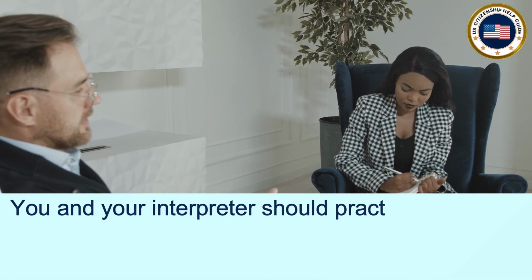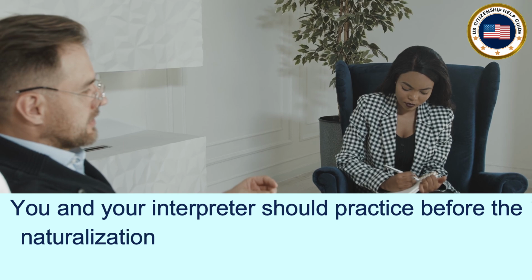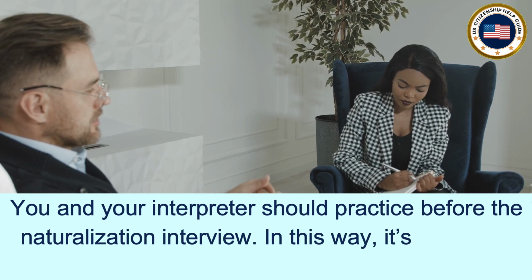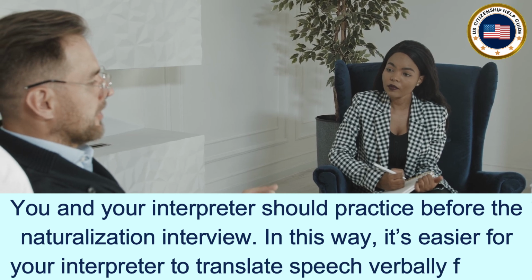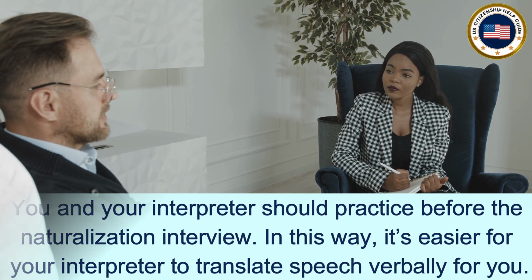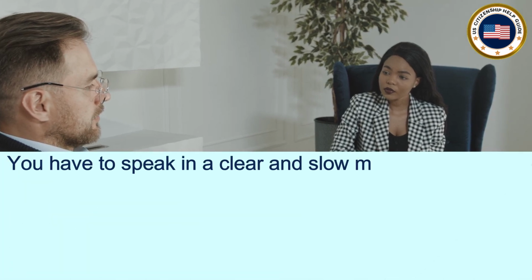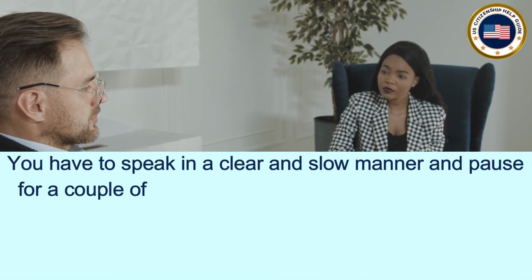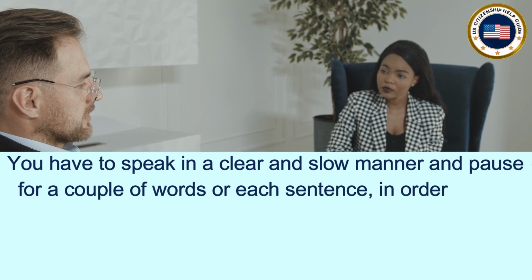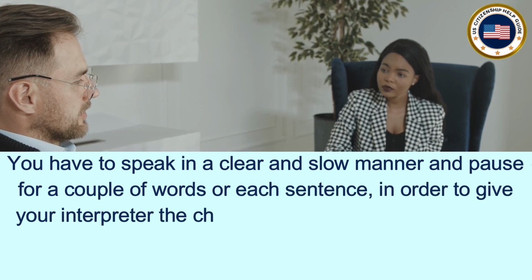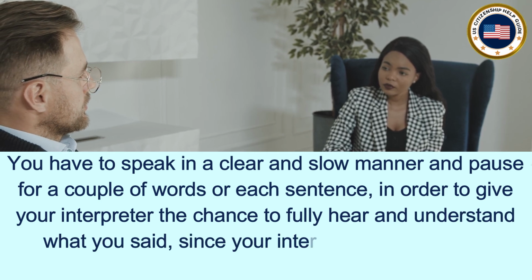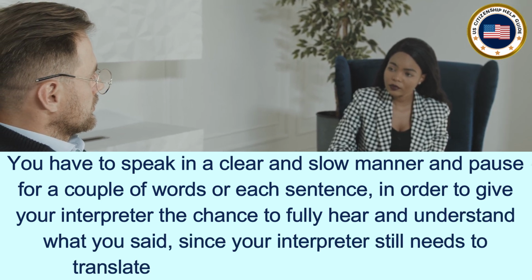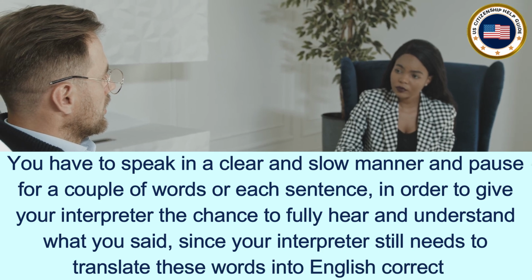You and your interpreter should practice before the naturalization interview. In this way, it's easier for your interpreter to translate speech verbally for you. You have to speak in a clear and slow manner, and pause for a couple of words, or each sentence, in order to give your interpreter the chance to fully hear and understand what you said, since your interpreter still needs to translate these words into English correctly.